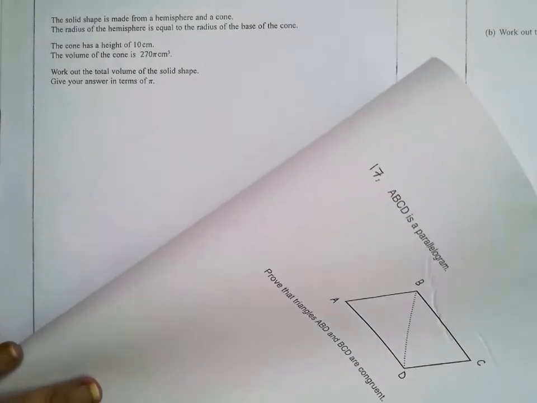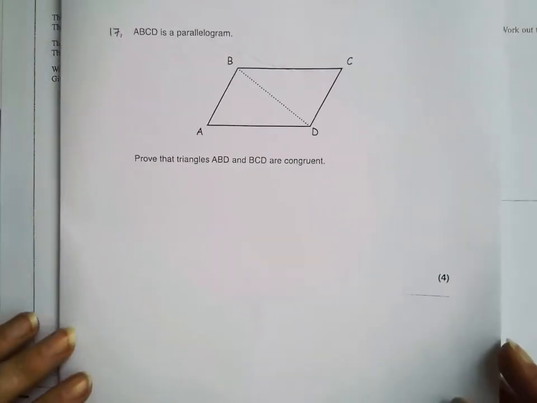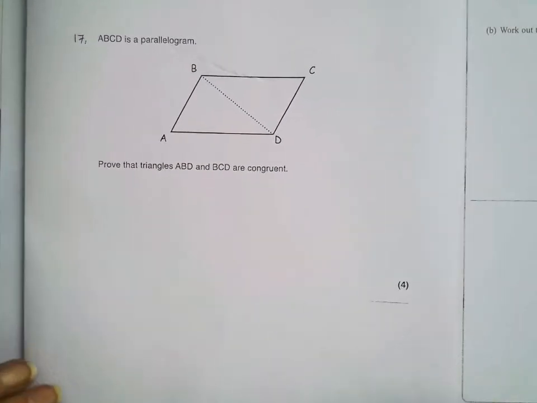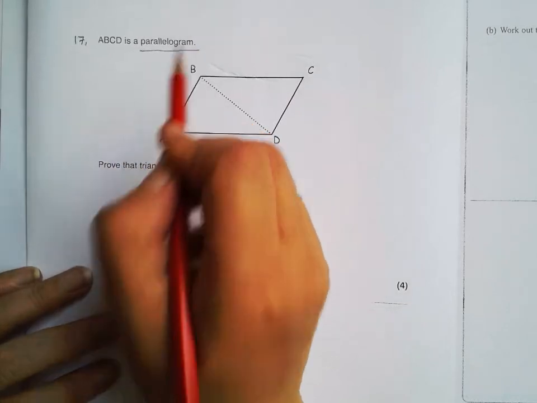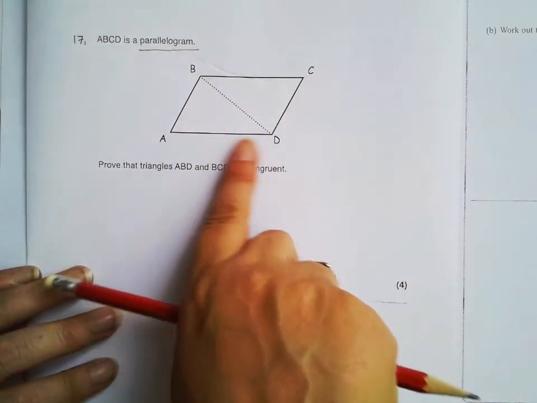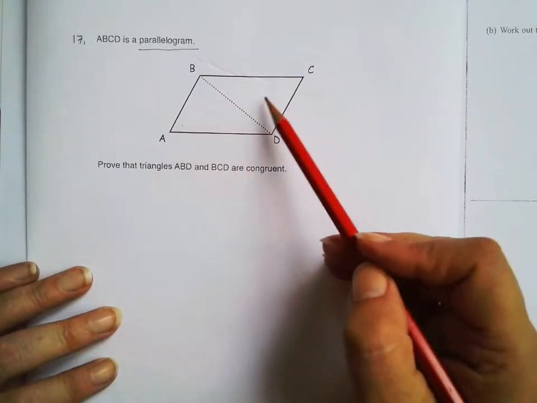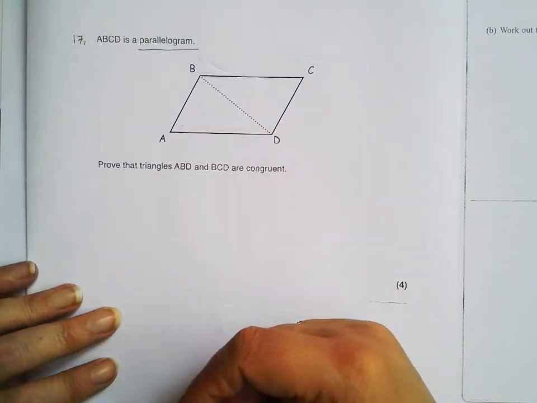Question 17 is about congruency, and congruency is showing that things are the same. Now you are told this is a parallelogram. You know that parallelograms have equal sides in terms of length. You should also know that opposite angles on a parallelogram are the same.